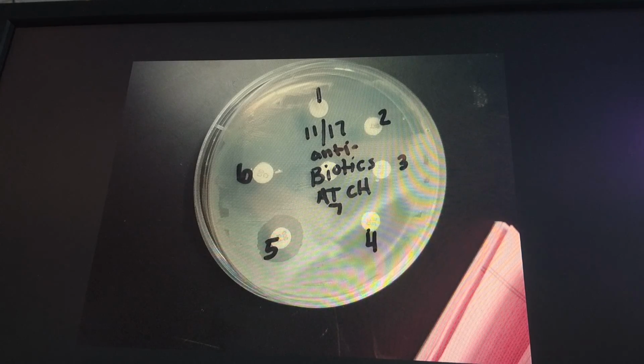Next, we also performed a Kirby-Bauer assay with 7 different antibiotics. I will explain the results of 3 different antibiotics. Number 7 in the center shows erythromycin. E. coli is resistant to erythromycin and has a 0 millimeter zone of inhibition. Erythromycin falls into the category of a macrolide antibiotic. Macrolides bind to the 50S subunit of the ribosome and inhibit protein synthesis. Macrolides are bacteriostatic and do not kill bacteria, but only inhibit growth by targeting gram-positive cells.